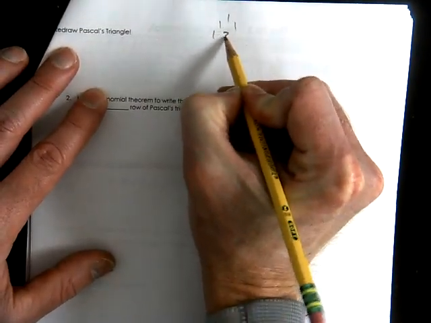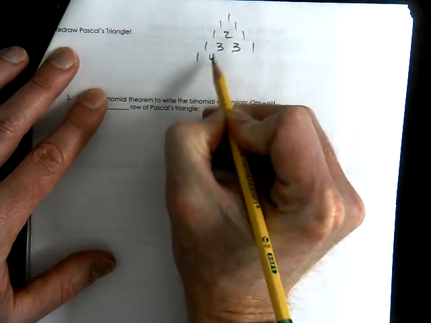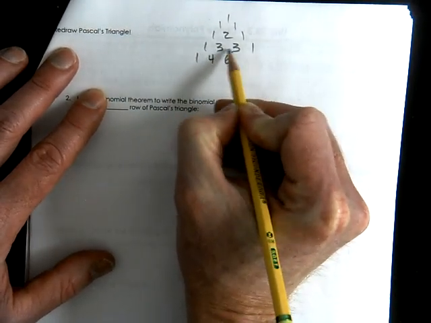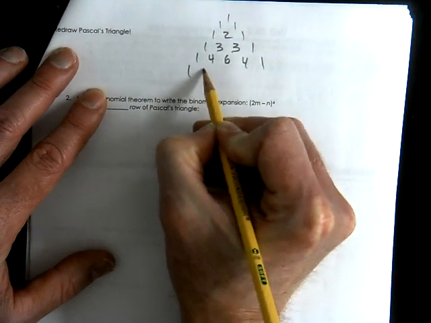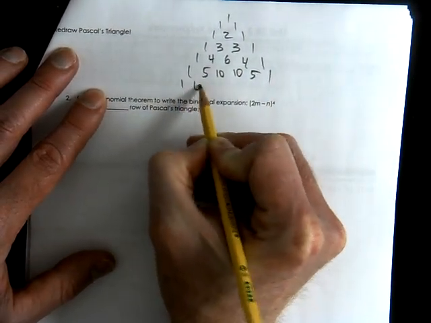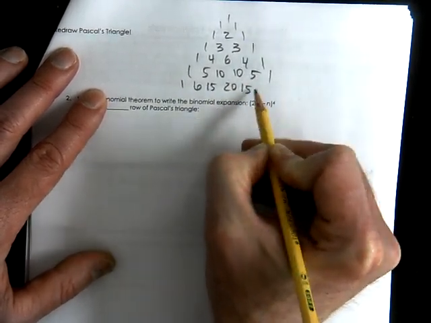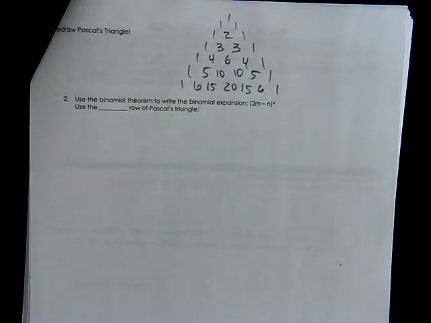One, one, one, 1, 2, 1, 3, 3, 1. 2 numbers above, 2 numbers above, 5, 10, 10, 5, and 1, 1, 6, 15, 20, 15, 6, and 1.